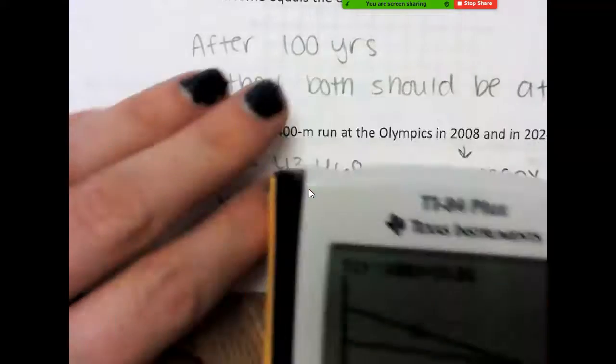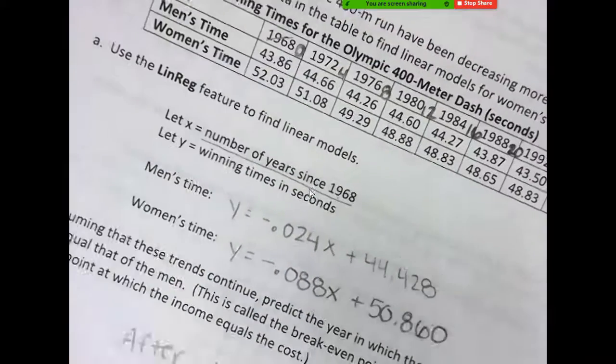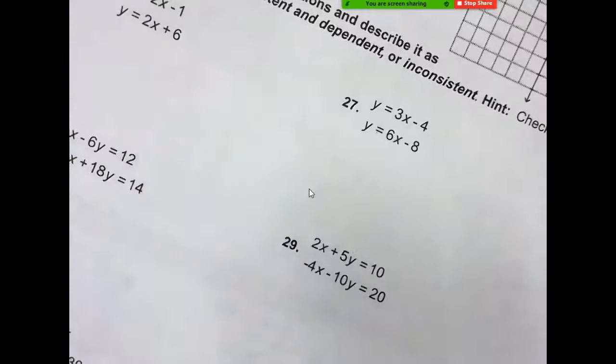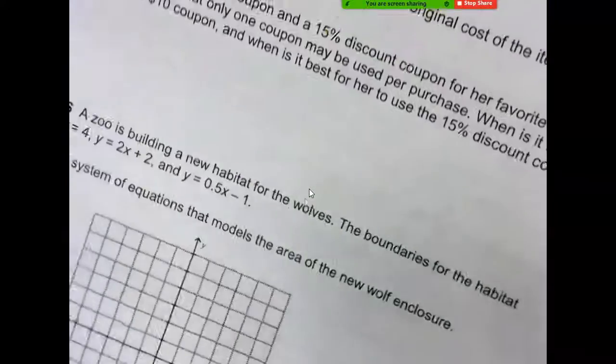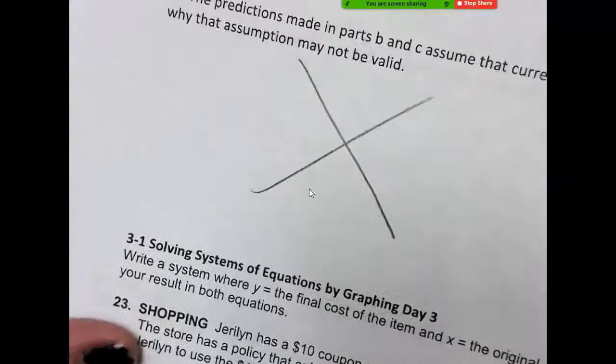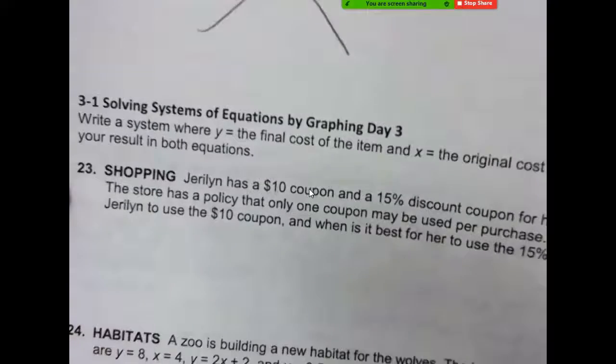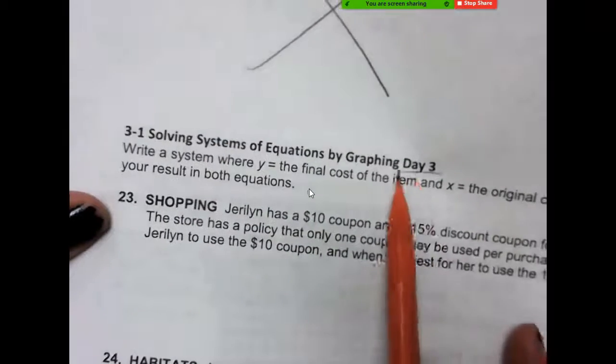Okay. So to finish this out, we're going to ignore problem D, so you just put an X on that at the top of that next page. Your homework is day 3.